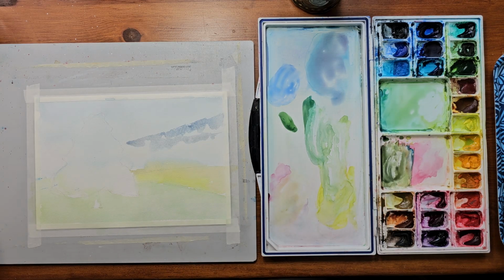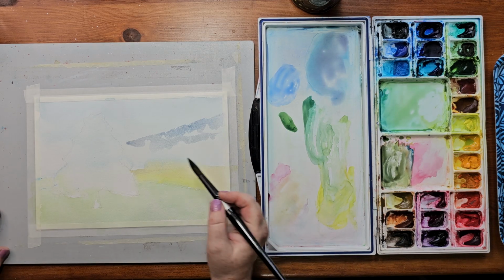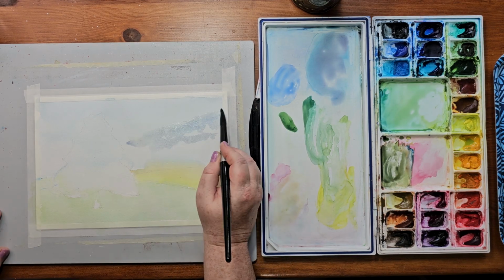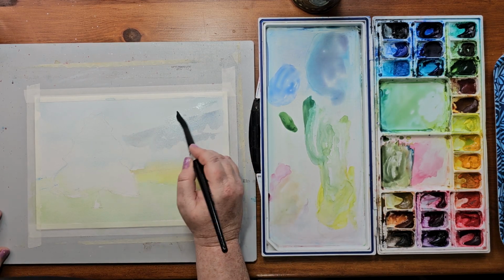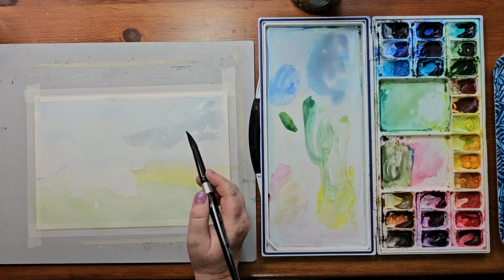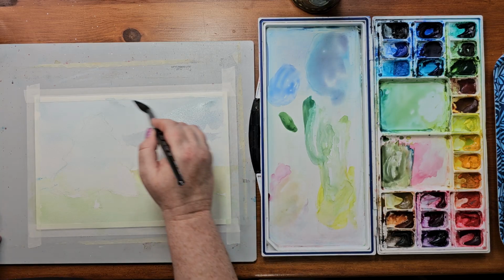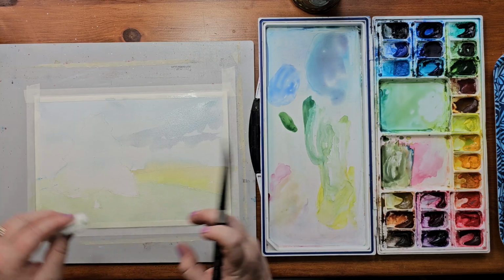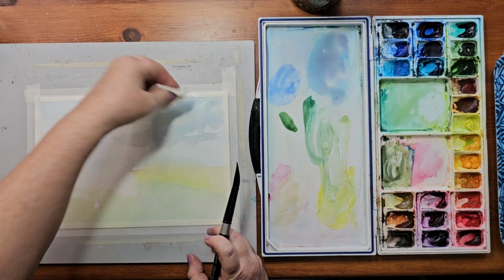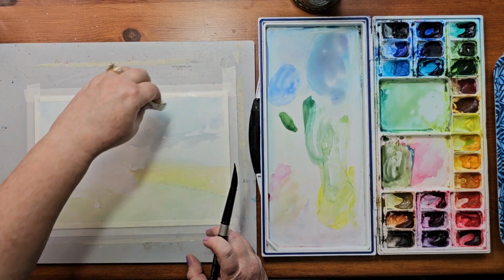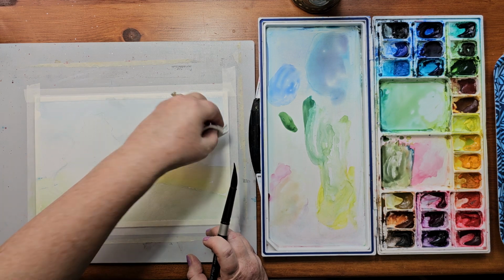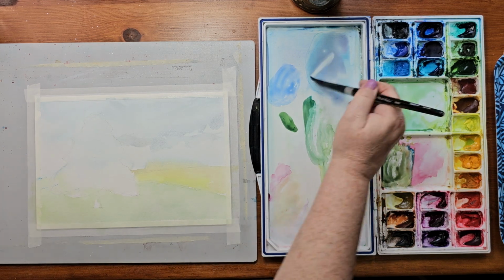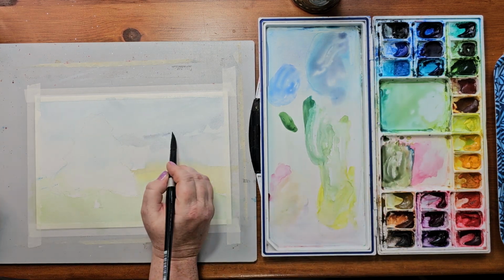I'm going to dance my brush down in here. Now I'm going to rinse my brush off and have just some water, and I'm going to just soften that upwards. And here. And now I'm going to take this paper towel and just kind of pull with it, and it's going to create some texture. Okay. Now I'm going to pull in some color again.